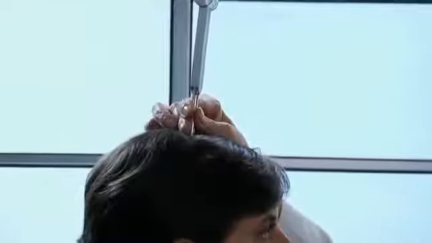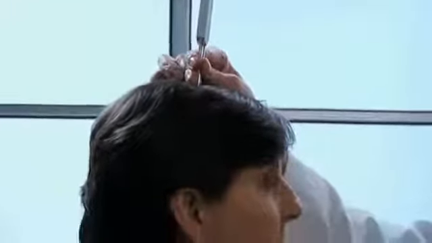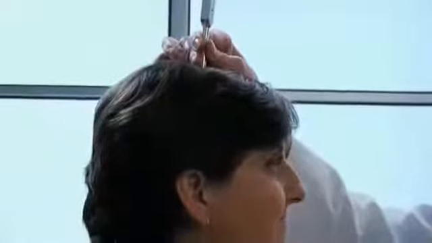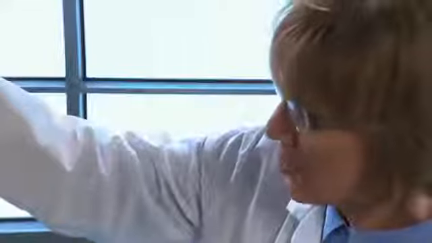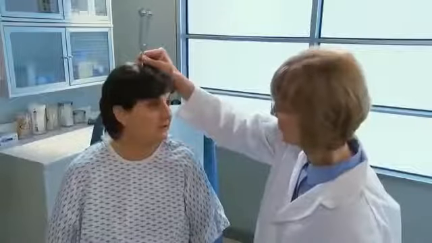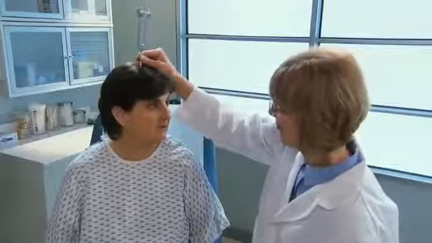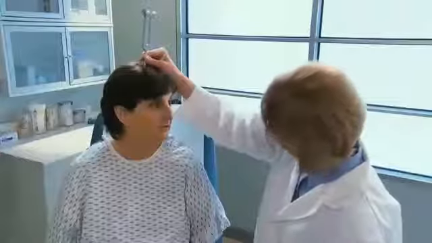Place the base of a vibrating tuning fork firmly on top of the patient's head or on the mid-forehead. Then ask, "Is the sound louder in one ear or the same in both ears?" "It's the same in both ears." Normally, the sound is heard in the midline or equally on both sides.